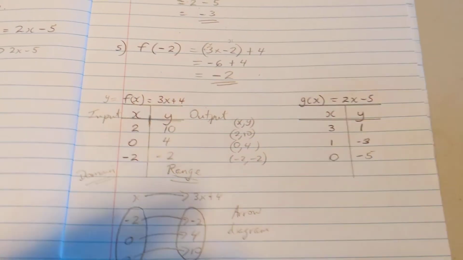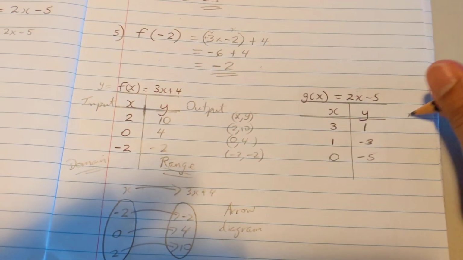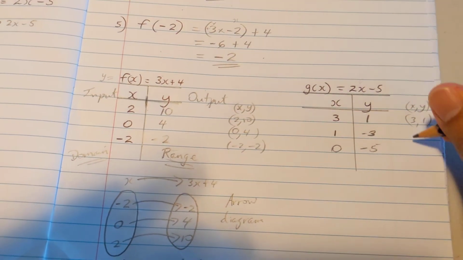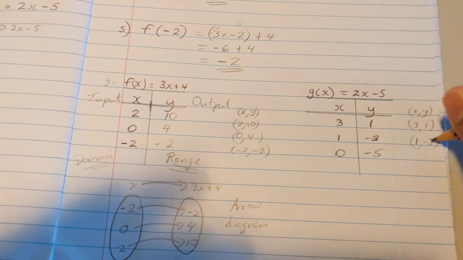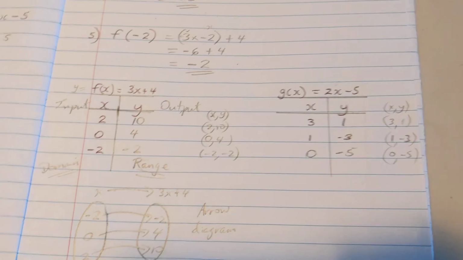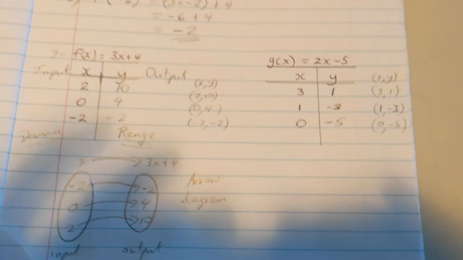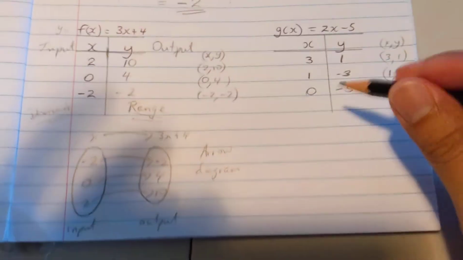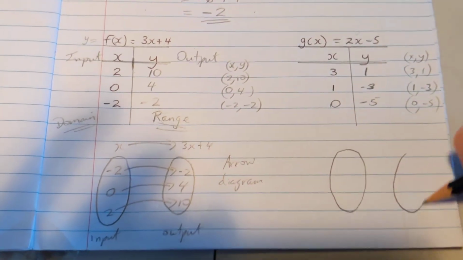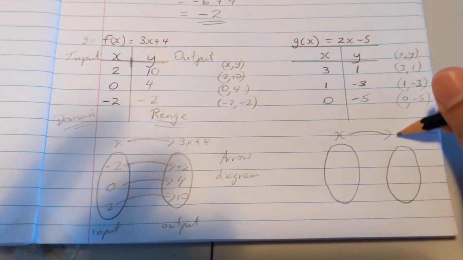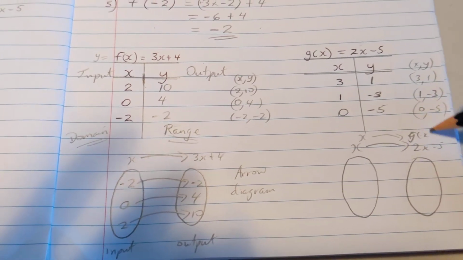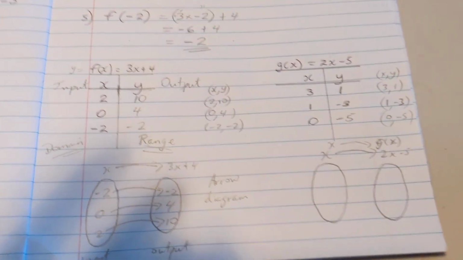And again, just like before, if I wanted to plot this, so if I wanted points, I could pair up those two, just like we were doing for graphing in the previous topic. My first point could be (3, 1), (1, minus 3). And then I could plot these points, and you'll see that we get a straight line. And you'll see that a little better when we're doing some of the graphs later for the straight line stuff. And again, if I wanted, I could do this as an arrow diagram. This time it will be x to 2x minus 5. Or if you wanted to say x to g, so g of x, or x to y, all of those will be fine, whatever you wanted to call it.